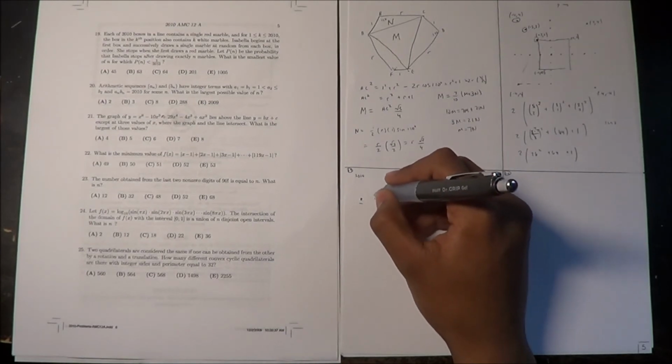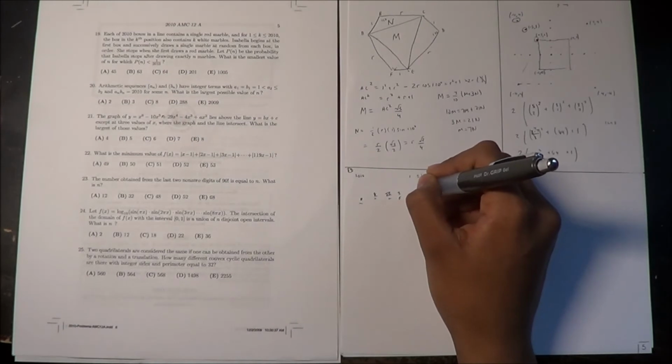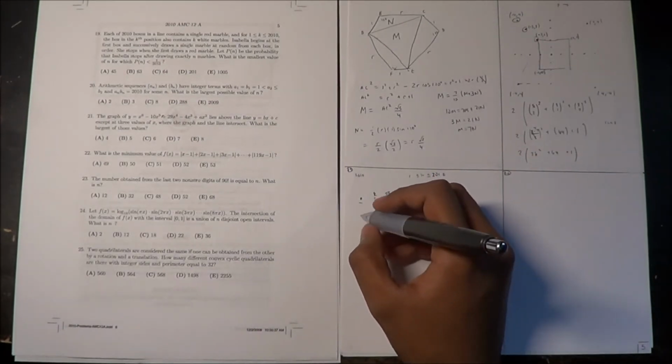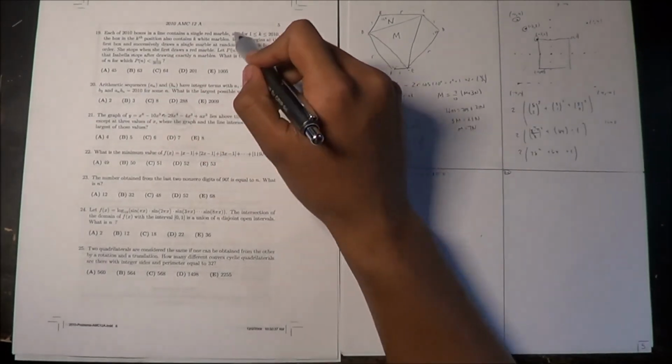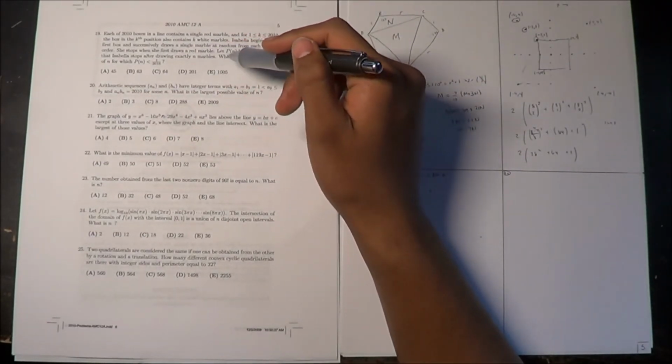Oh no, this will just have like 1, 2, 3, 4, 5. Okay. So that means that. Okay, and you pick from the first box. You draw from every other box until you draw a red marble.